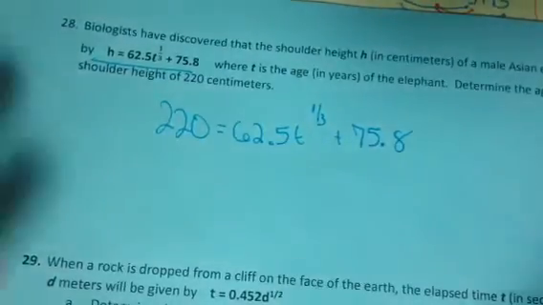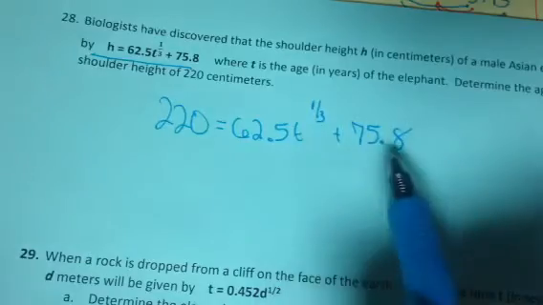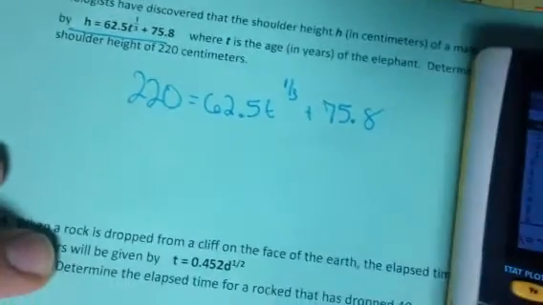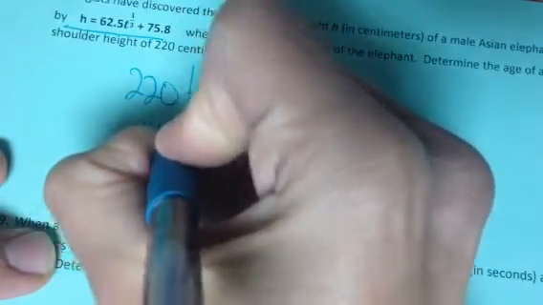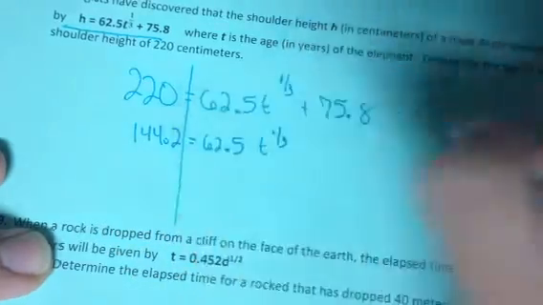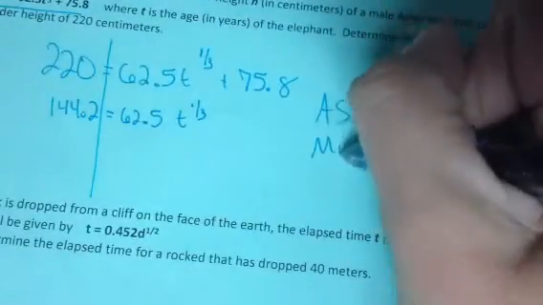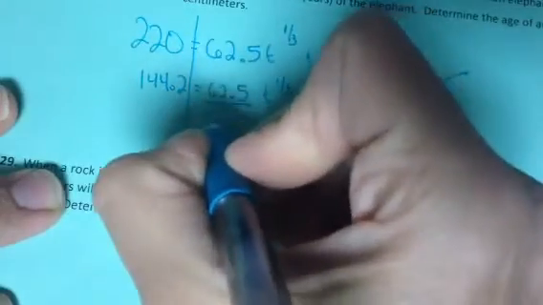And now I'm going to get t by itself. There's just one type of t. So first I'm going to subtract this 75.8 over. I got my calculator off to the side. That gives me 144.2 when I subtract. By the way, I am doing order of operations backwards. I moved my addition, subtraction. Now I'm going to move the multiplication. This is multiplying to this, so I'm dividing by this.